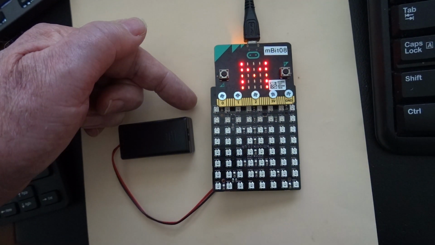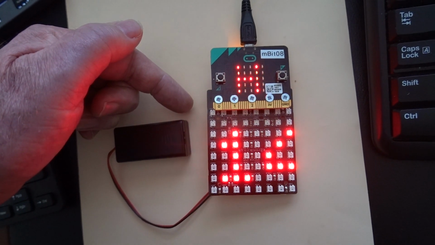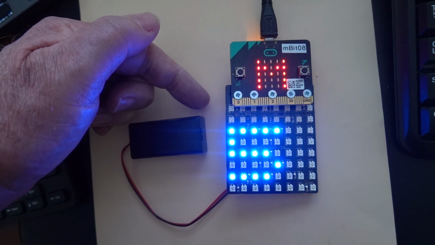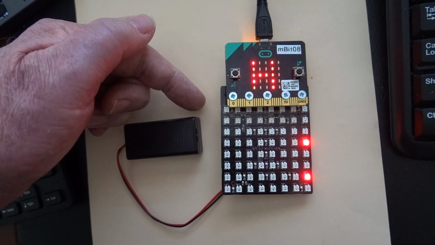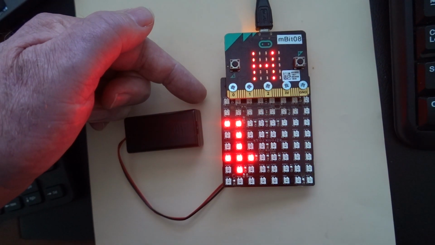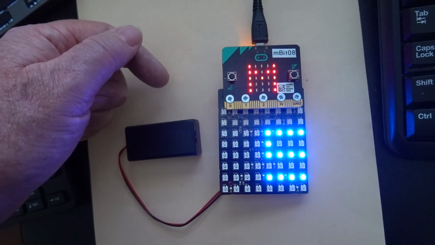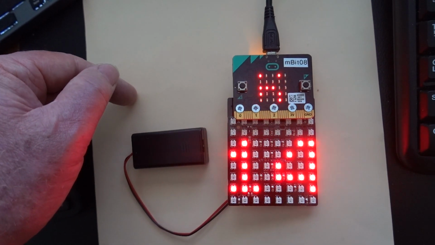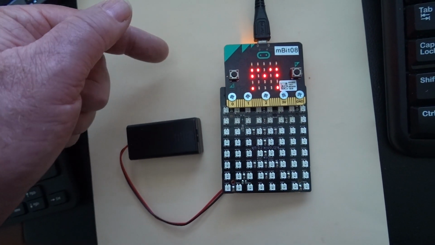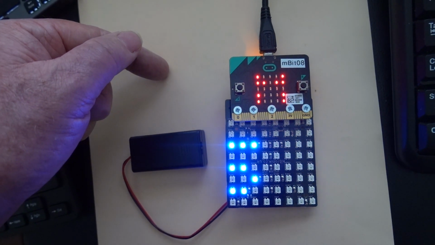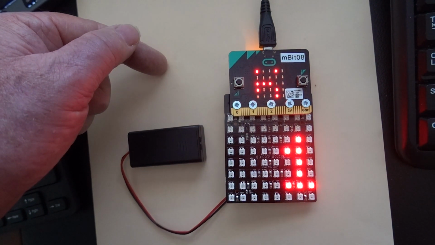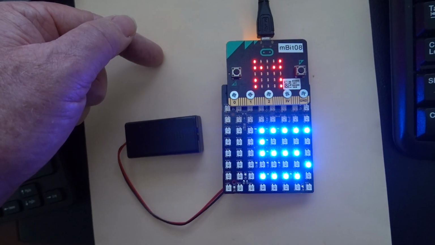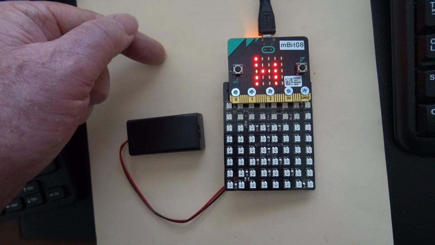This is the Kitronik Neopixel Tile Array. So it's an array of color LEDs in an 8 by 8 matrix. Here I've got it programmed to be a clock. So it's using a software real-time clock. It's showing the hours in red and the minutes in blue. So the hours are coming up now. It's after 2 o'clock, and the minute is 5 minutes past 2.